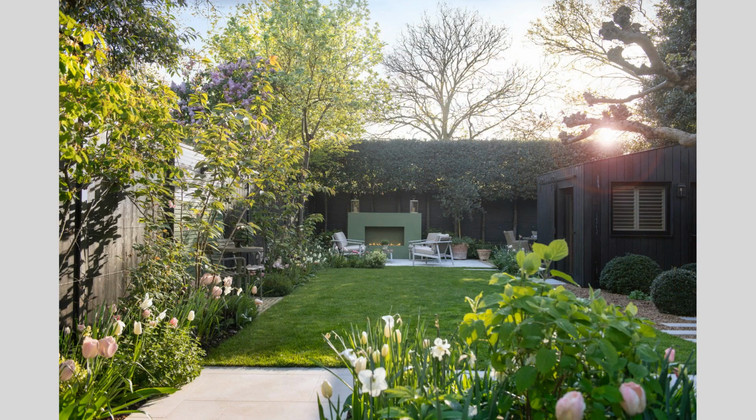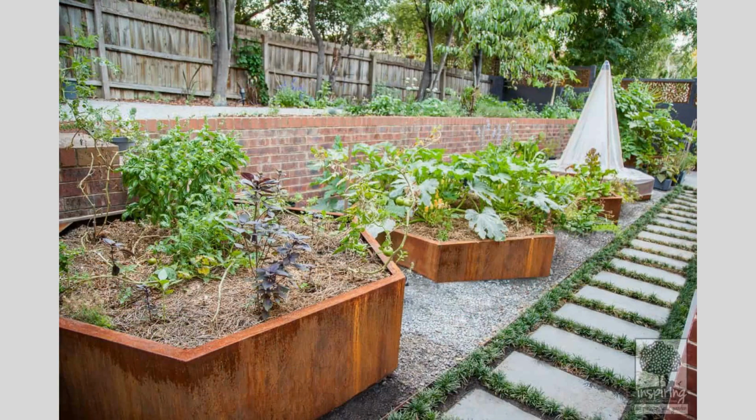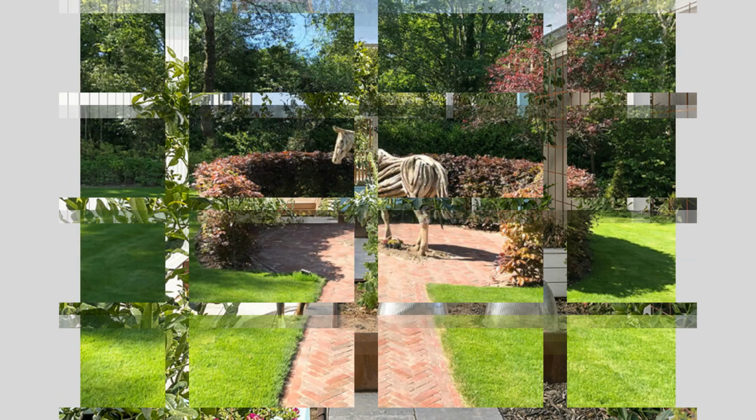20. Color theory. Color schemes. Choose a color palette for your garden. Consider complementary colors for contrast or analogous colors for harmony. Seasonal changes. Plan for seasonal color changes to keep the garden visually appealing throughout the year.